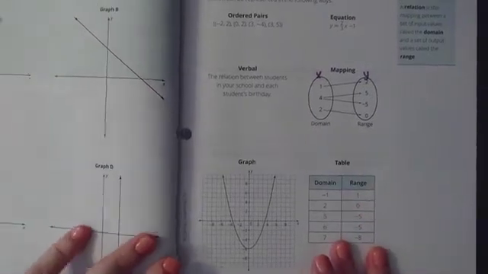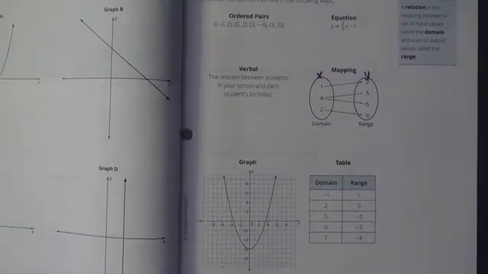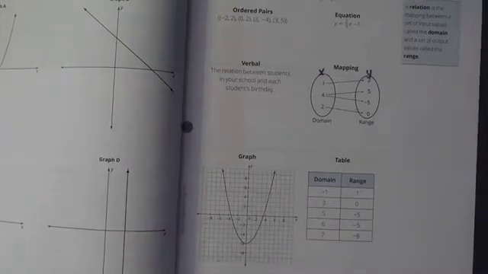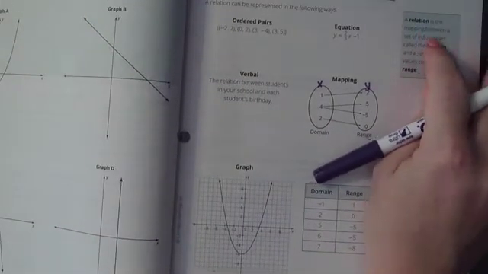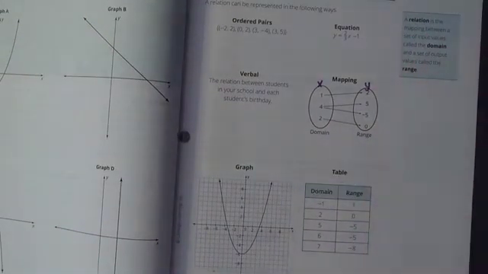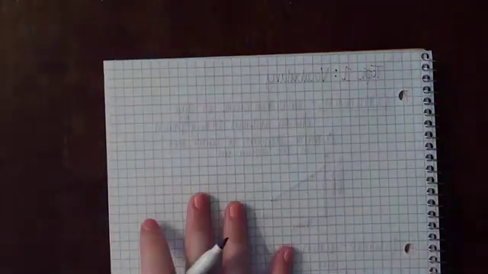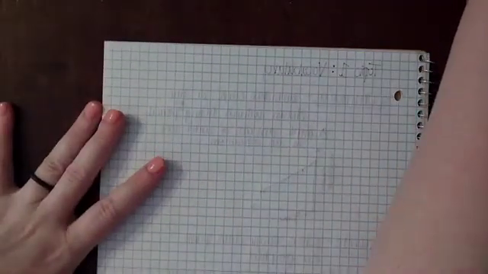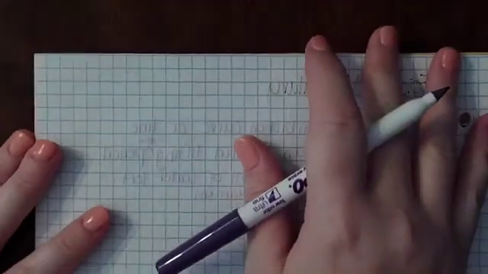Okay, so I'm going to open my notebook and start with some vocabulary words. Notice there are vocabulary words over here. I'm going to start writing those down in my notebook. I'm going to zoom in. So we have domain.